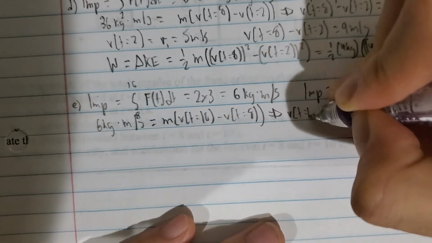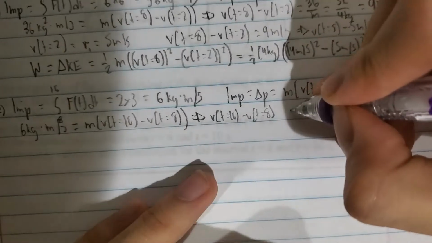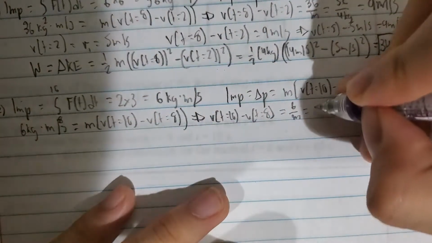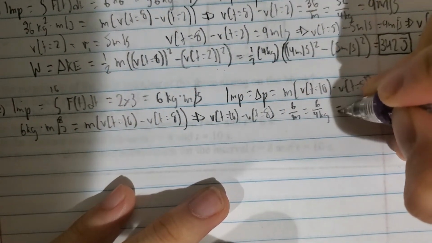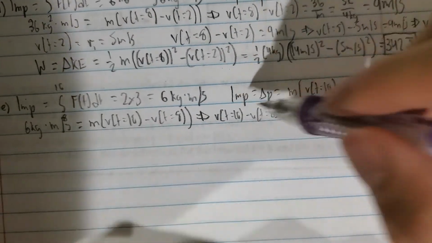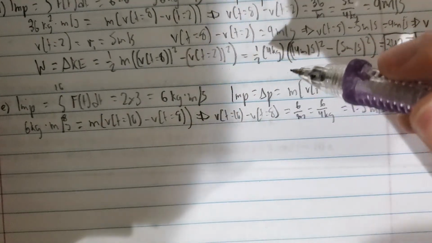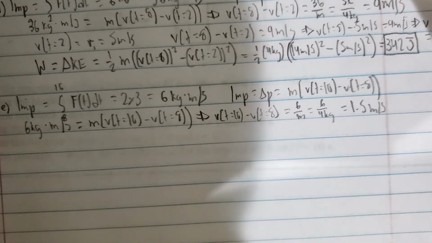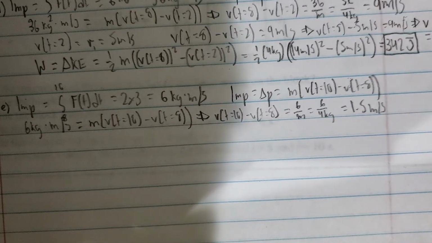V at t equals 10 minus V at t equals 8 is equal to 6 over mass, which is 6 divided by 4 kilograms. And this is equal to 1.5 meters per second. So that is the difference in my velocity. Now that I have this, I can use it to determine my velocity at 10 seconds.